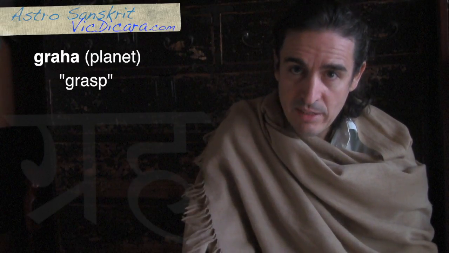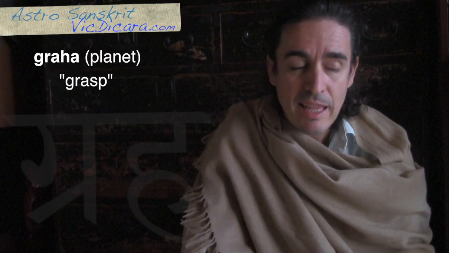This word comes from the root grih, which means to grasp. It's cognate to the English word grasp. And just as the word grasp has many different connotations in English, so does the word graha in Sanskrit. Just as you can really mess up a sentence or a statement if you take the wrong connotation of a word, the same way you can really mess up your understanding of astrology if you take the wrong context of the word grasp and why it's used for the word planet.